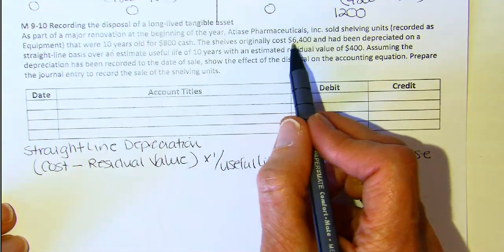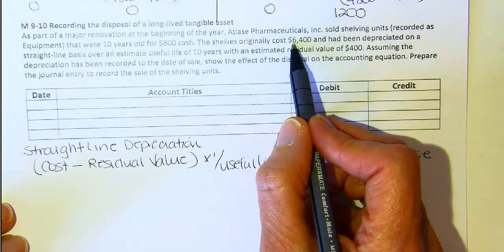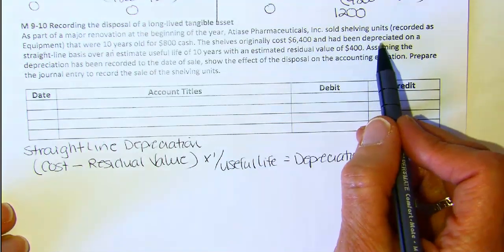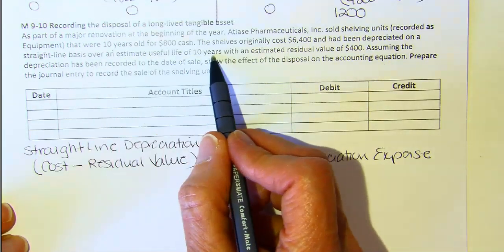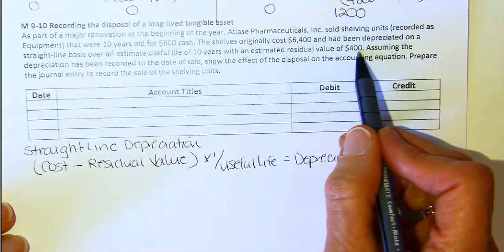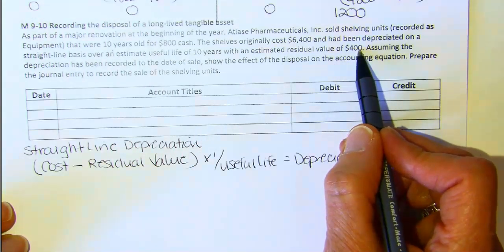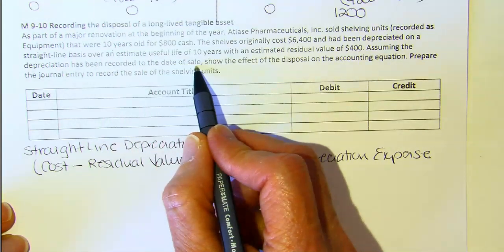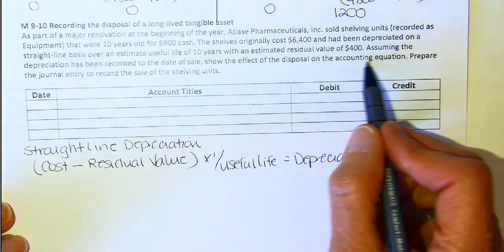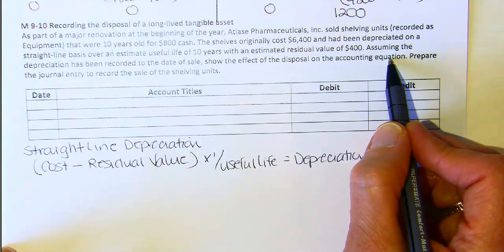The shelves originally cost $6,400 and had been depreciated on a straight-line basis over an estimated useful life of 10 years with an estimated residual value of $400. Assume the depreciation had been recorded to the date of the sale. Show the effect of this disposal on the accounting equation. In our case, we're actually going to be doing the journal entries.